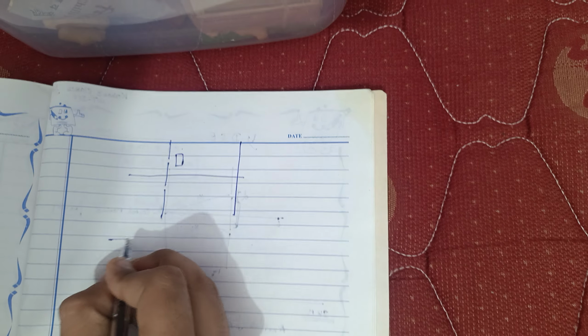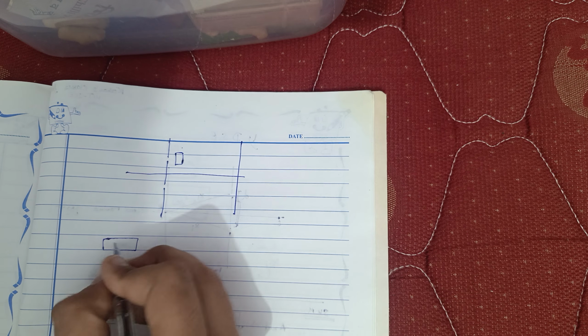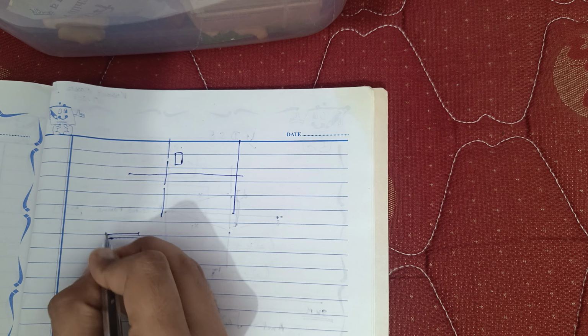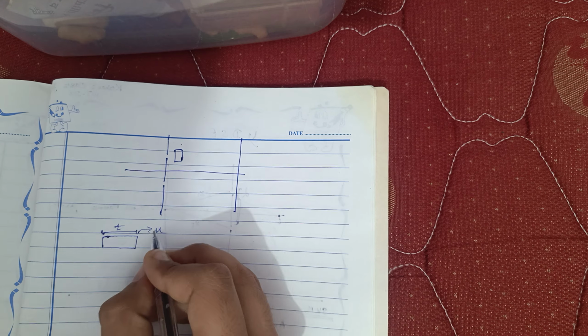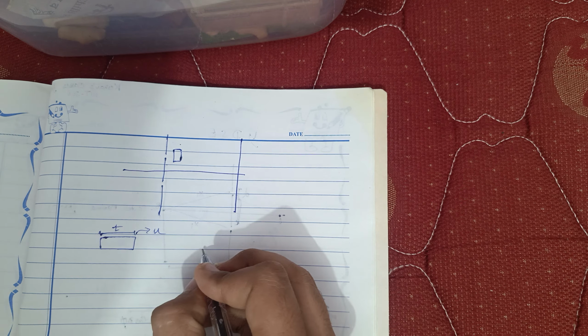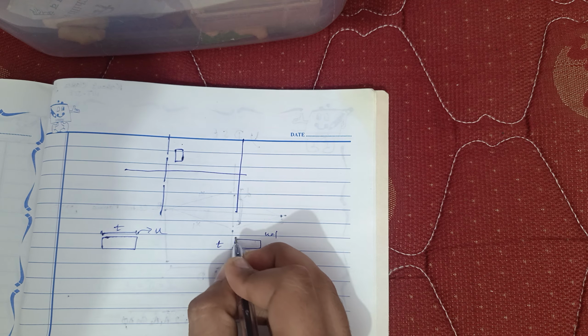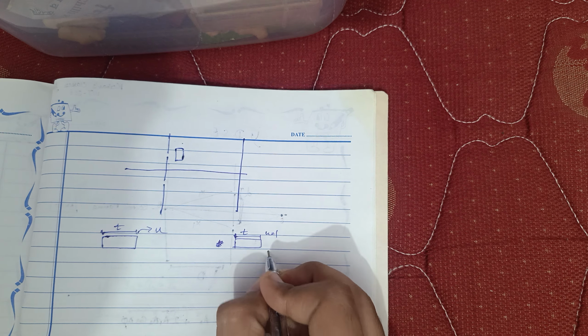So let me tell you, if you have a film in the YDSE experiment, the film length is t, and it is in a medium of value mu. What happens in air? It travels t. Suppose this is air where mu equals 1. This is t. So the light travels t in air, but in any medium it travels mu t. This concept you have to remember. In any medium, light travels mu t, and in air, light travels t.